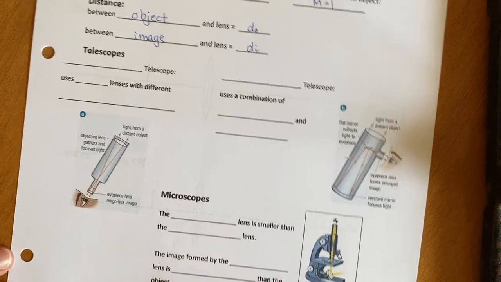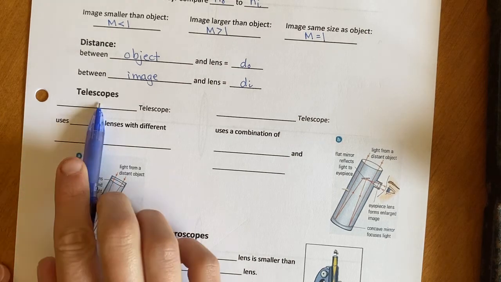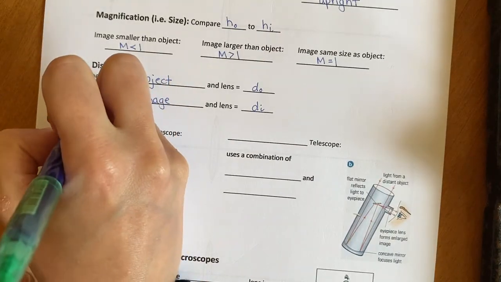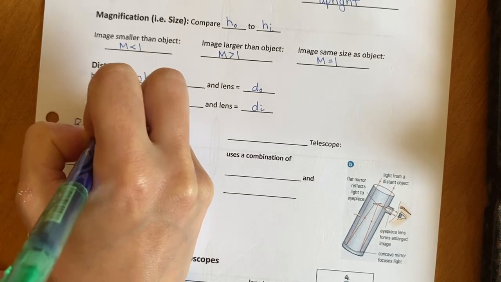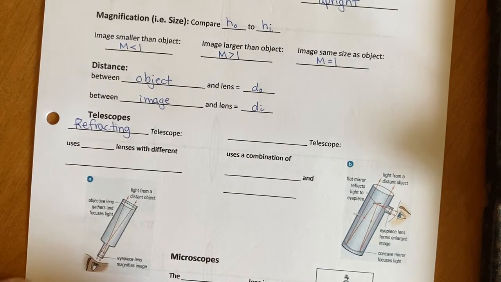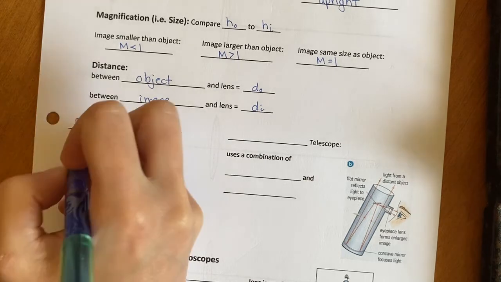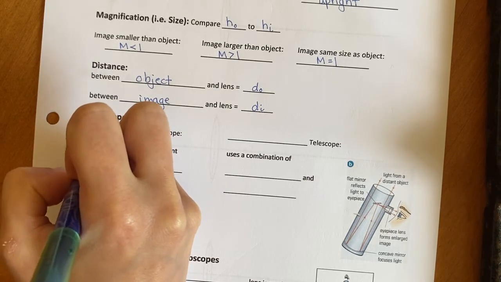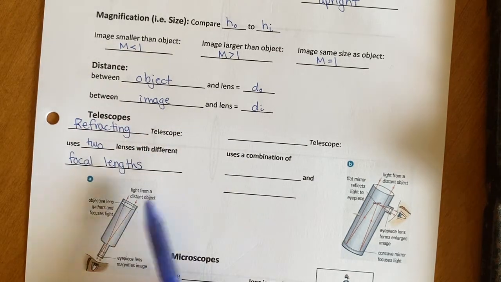All right, to finish this one up, a few applications of lenses and mirrors working together. We have a couple different types of telescopes. So in telescopes, you have 2 different types. So there's refracting telescopes, okay, which use 2 lenses, okay, with different focal lengths, to see distant objects that are really far away and magnify them so that you can see them.